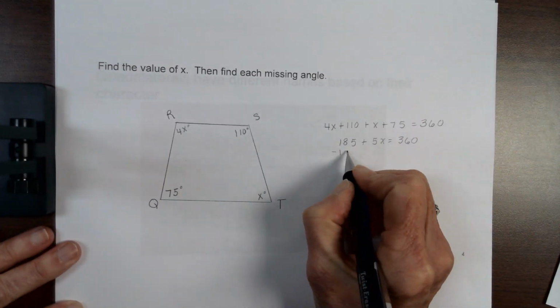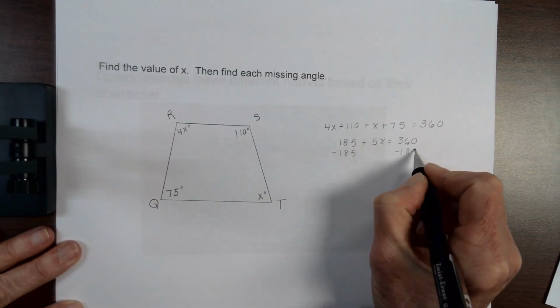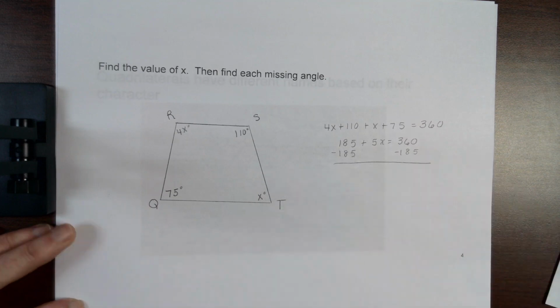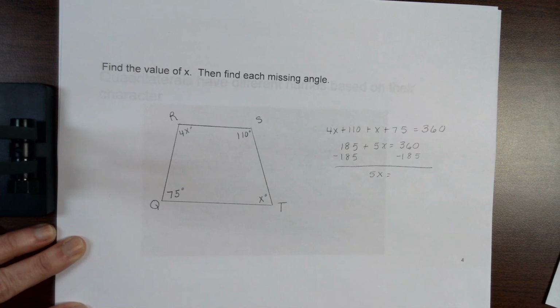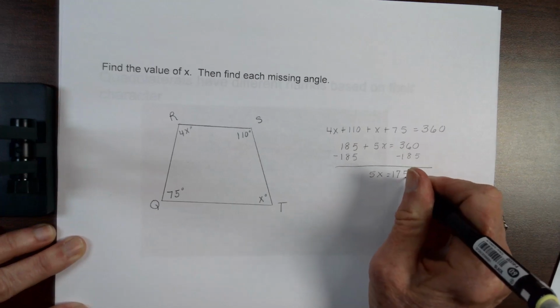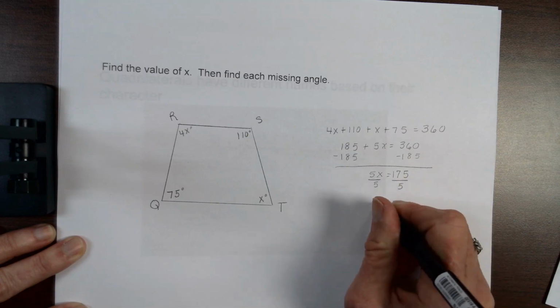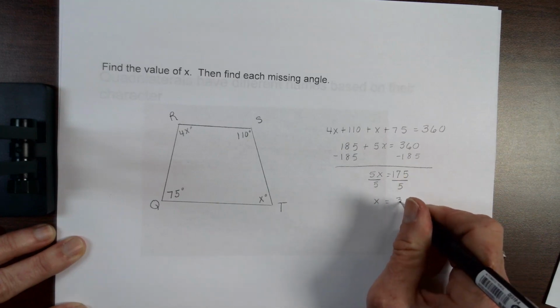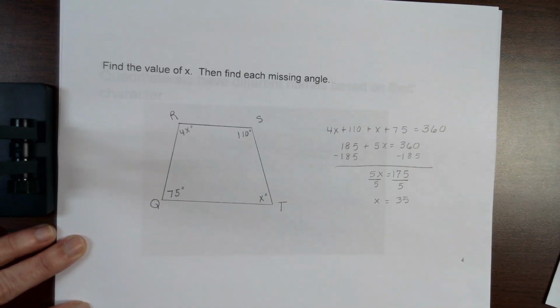I'm going to subtract 185 from both sides. So that's going to leave me 5x equals 175. Then I'm going to have to divide by the 5, and that's going to give me 35. So x is equal to 35.